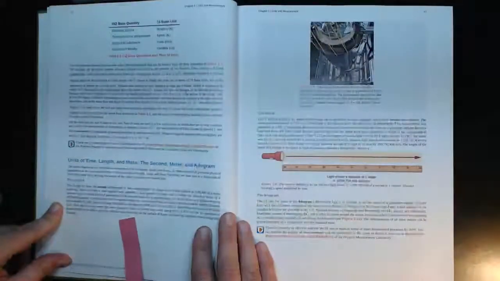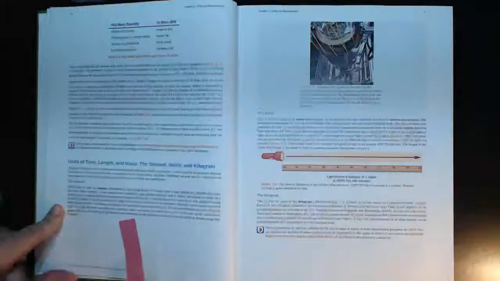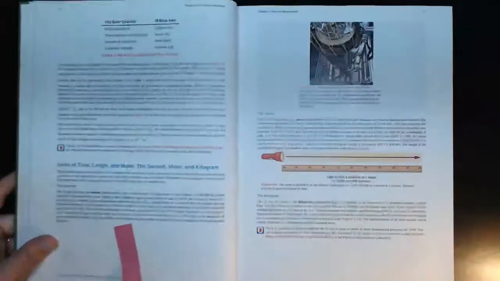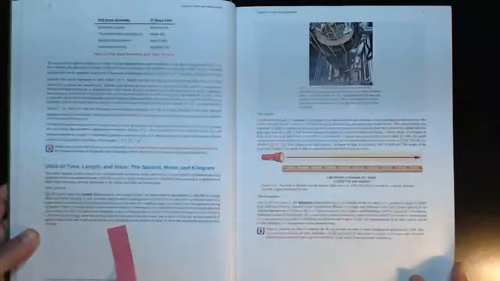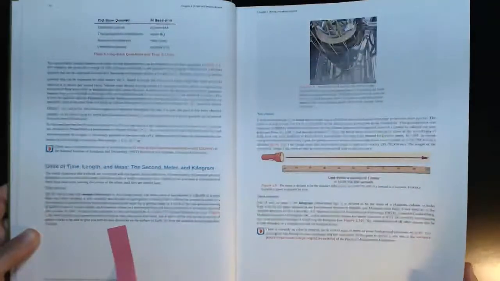So you want to make sure that you know units of time, length, and mass. And I'm assuming you probably already know these, which is why we don't spend a lot of time in lecture on it, which is why if you aren't too familiar with them, you need to read this section.